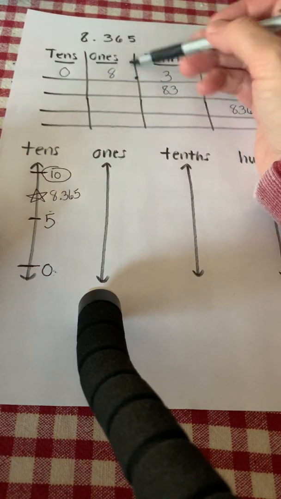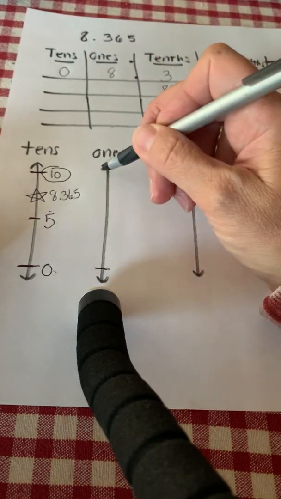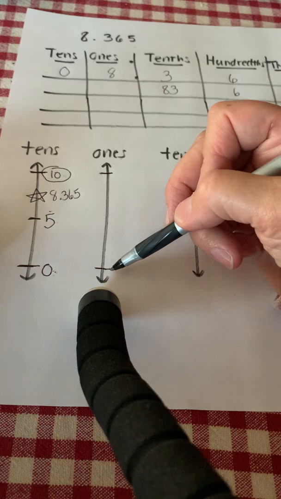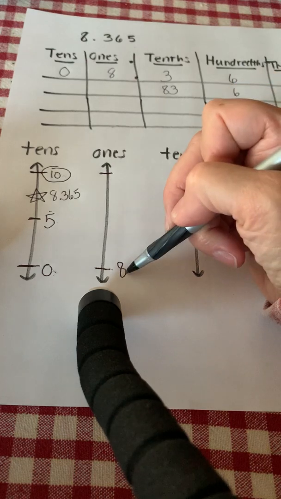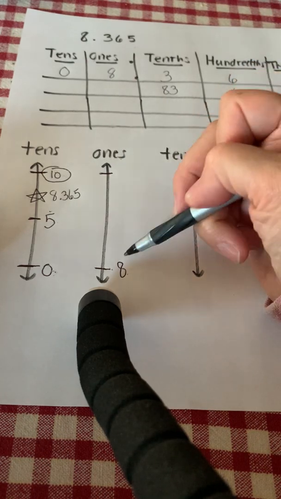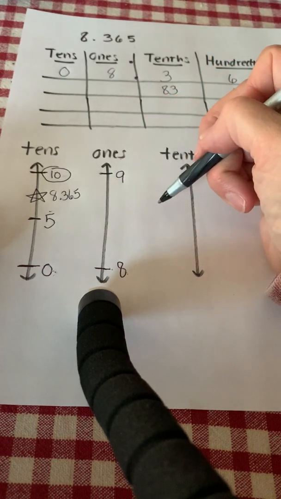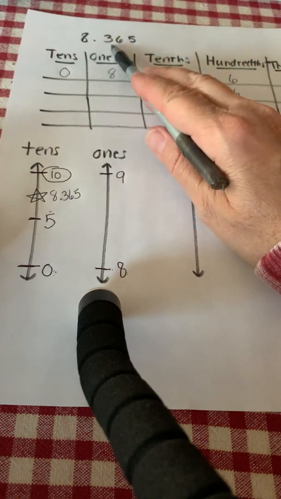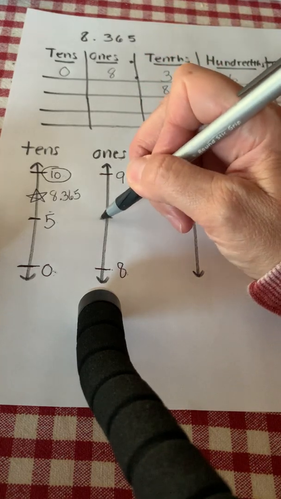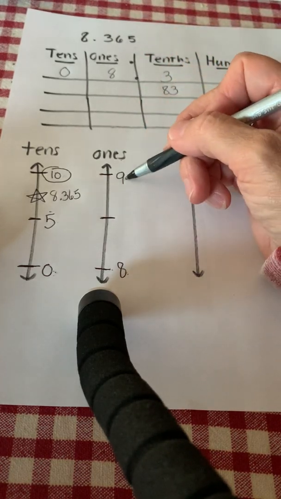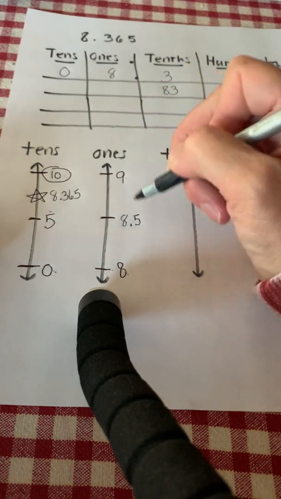We can do the same thing with ones. This time we're going to pay attention to our ones column because we're rounding to the nearest ones place. So we're going to do our upper and lower limit. This number will always be this, 8. Then we count up by 1 unit. So we're counting by ones. 8 plus 1 more one is 9. The number 8 and 365 thousandths falls somewhere in between 8 and 9. Next we add our midpoint. Halfway between 8 and 9 is 8.5 or 8 and 5/10.